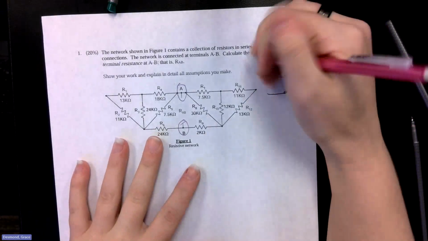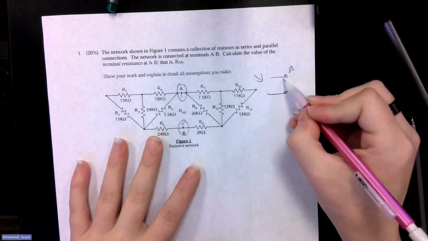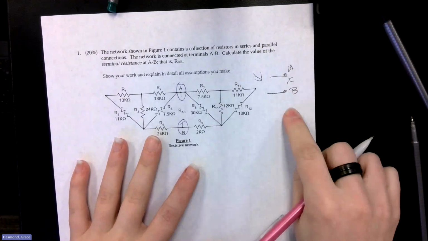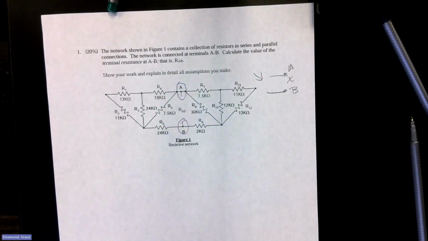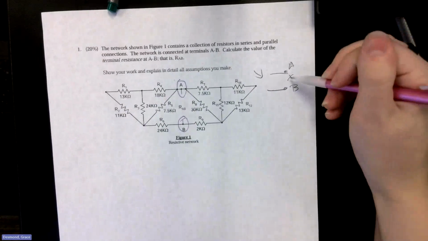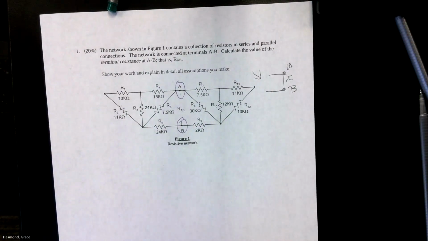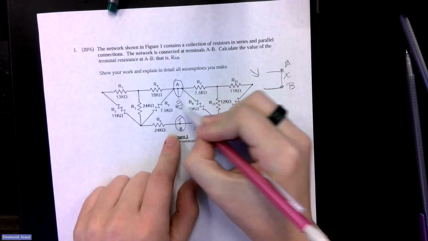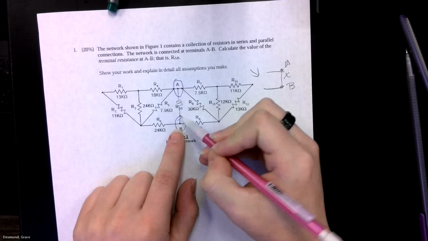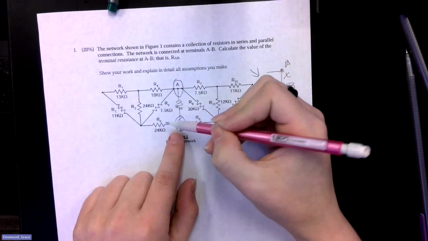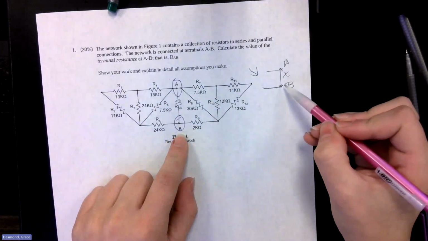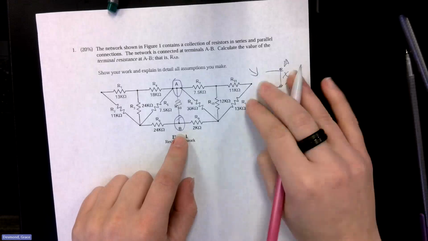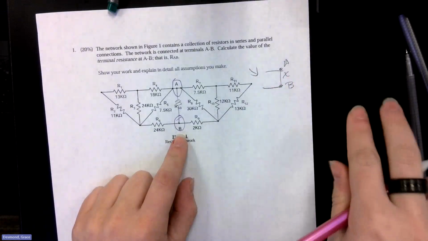You do not want to start at the nodes because nothing is going to be directly in series with this. Does that make sense? Do you want me to say that again? Okay. From the terminals, if there was a hypothetical resistor here, that is not in series with anything. Same if it was here. This is not in series because those are isolated terminals.